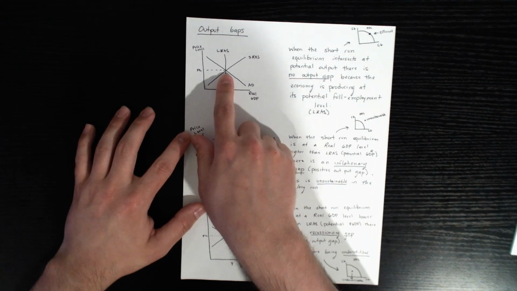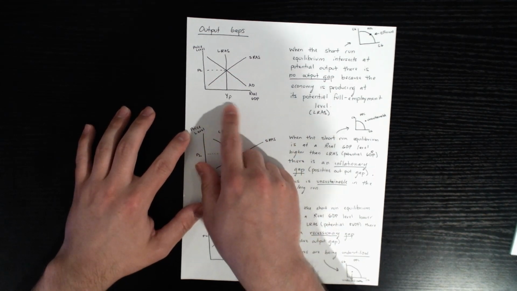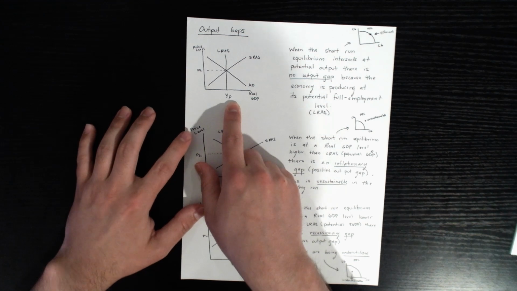We want to be here at potential output. That's the economy's natural level, producing at full employment output.